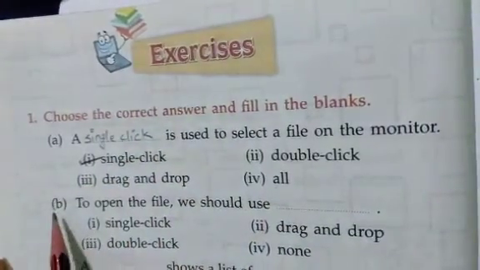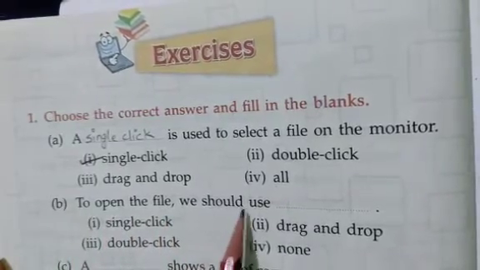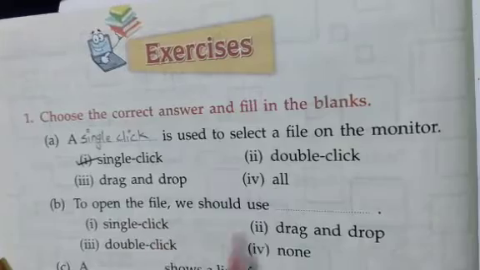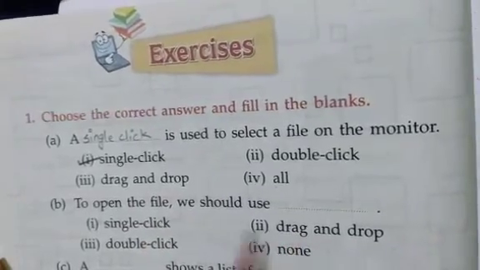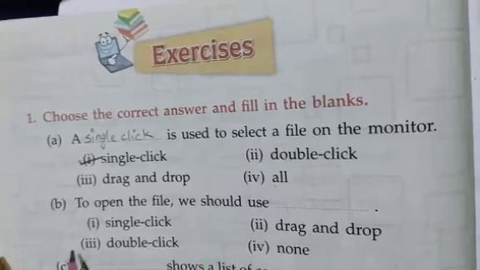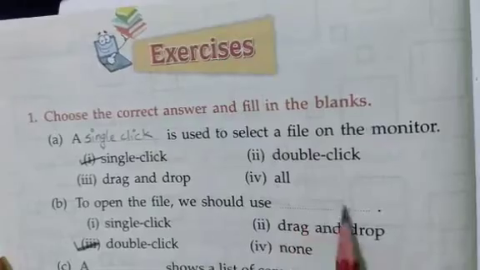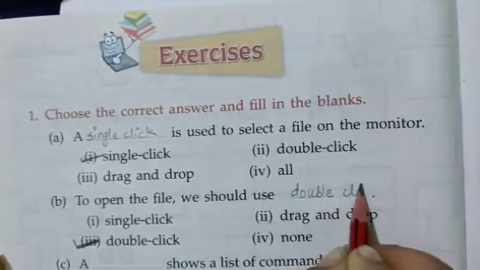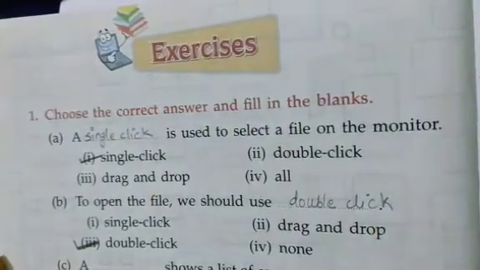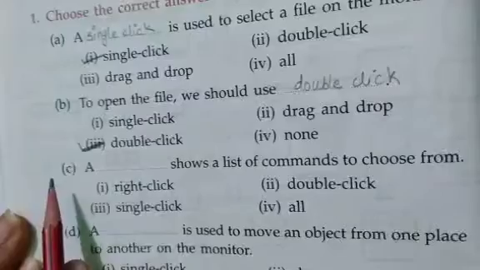Come to question number B. To open the file, we should use dash. Which of them should we use to open a file? Single click, drag and drop or double click? Yes children, we have to double click on any file to open it. So write down double click.